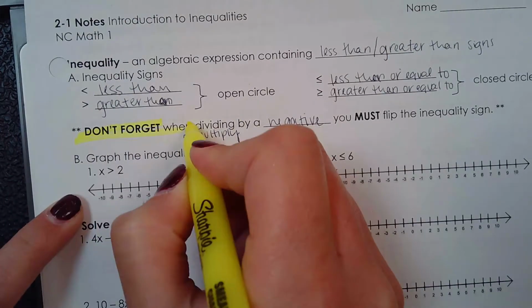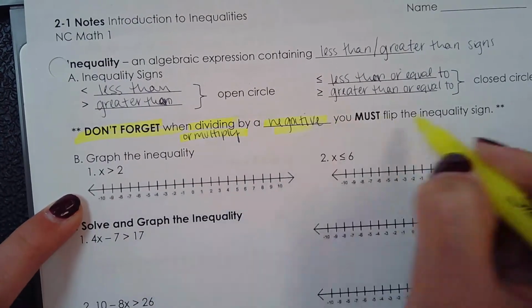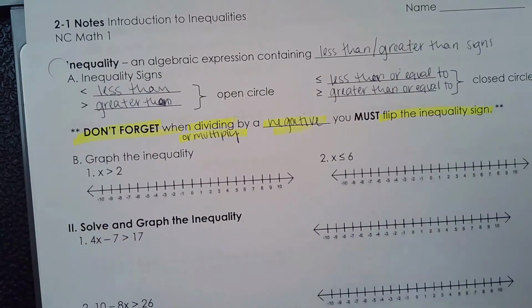Make sure when you divide or multiply by a negative that you flip your inequality. Have we solved inequalities before? Yes, so maybe. Well, we'll do that in a minute, so if you haven't, hopefully it'll refresh your memory.